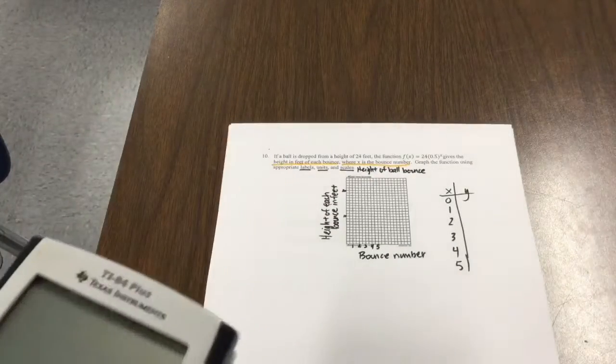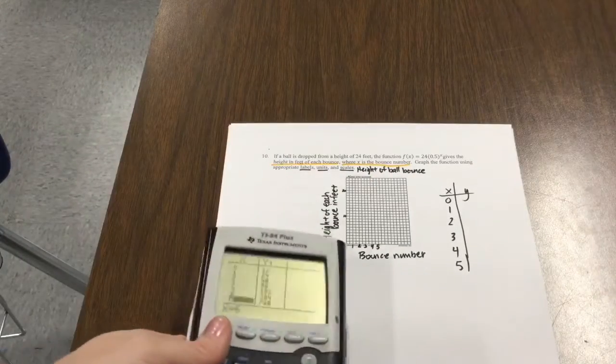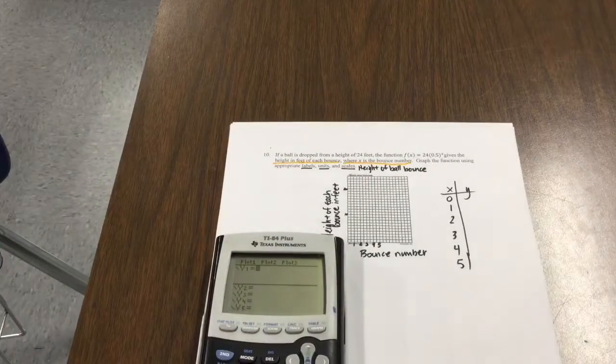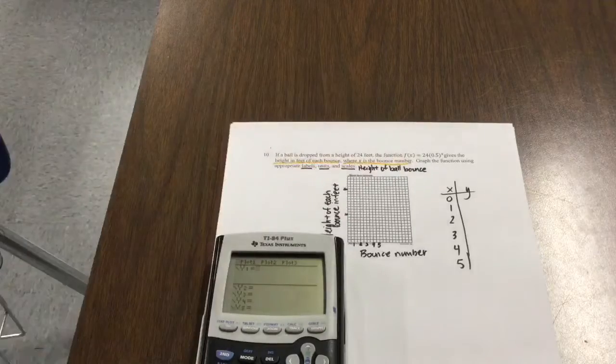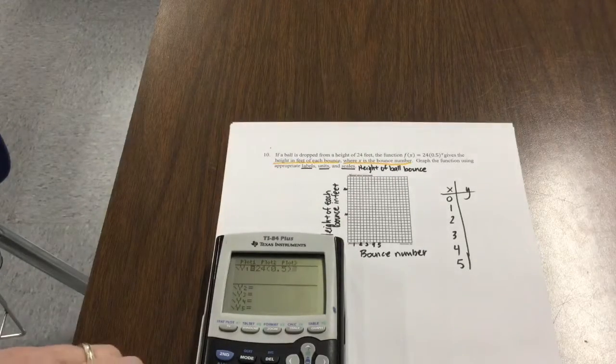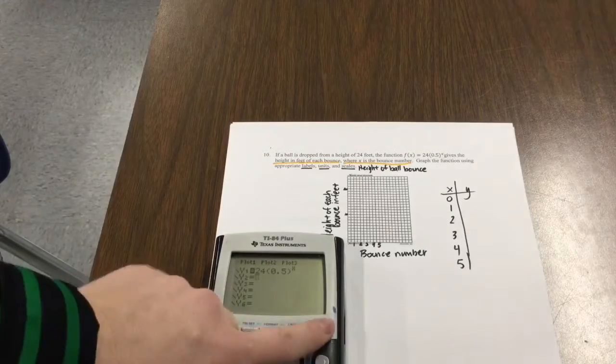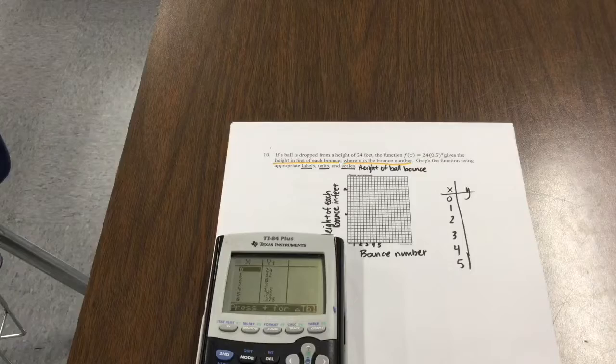Another way that's quicker, because we have access to our graphing calculators, is to let the calculator generate the table for me. So I'm going to enter my equation into y equals like that. And then I'm going to hit second table and let the calculator generate the values for me.